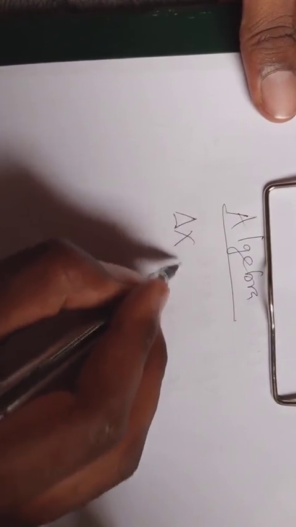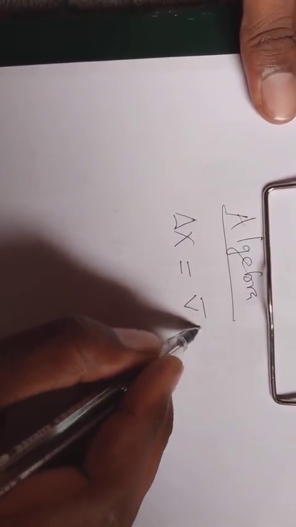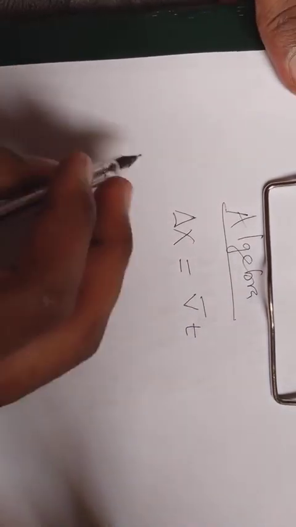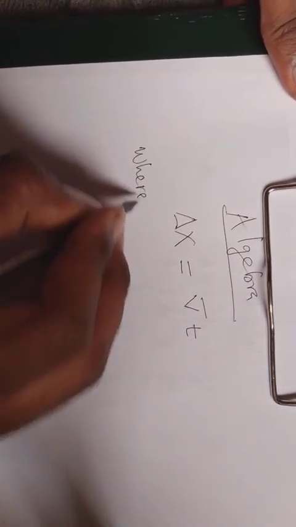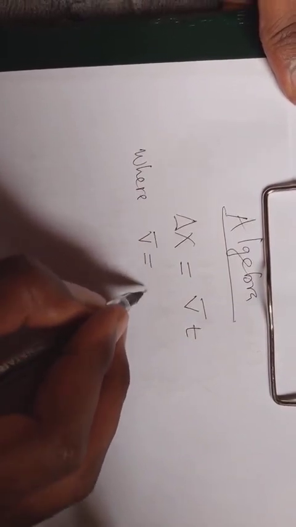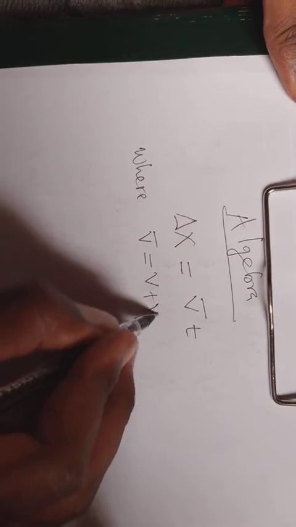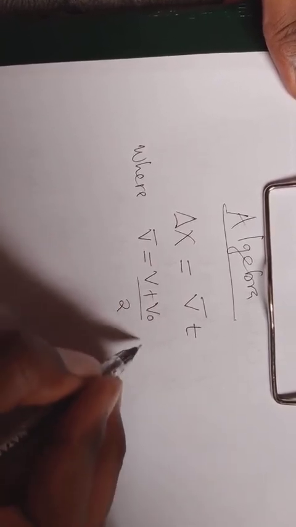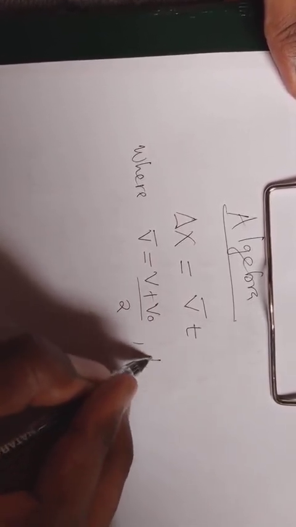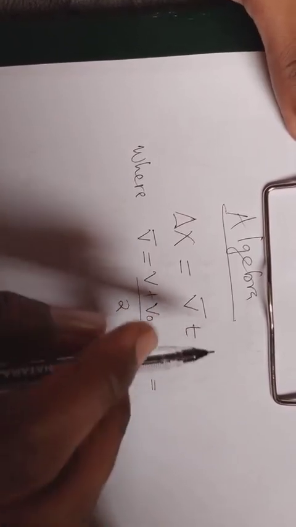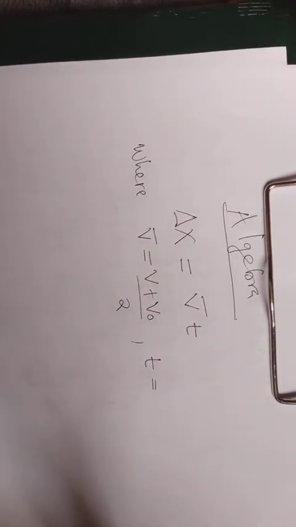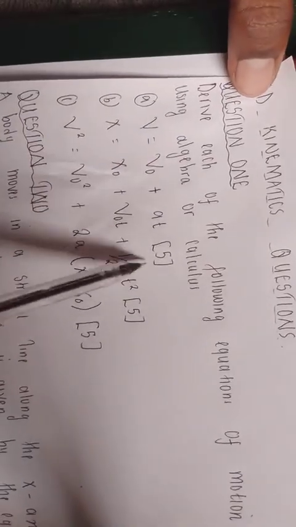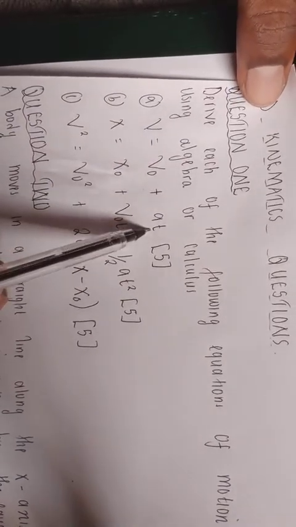So when you're using algebra, we can use the same equation, which was change in x is equal to the average velocity multiplied by the time. From this equation, we all know that the average velocity is the final plus the initial divided by 2, and then t will be given by, from the first equation of motion, if you remember this equation here, if you make t the subject of the formula, what you're going to get is v minus v0 over a.